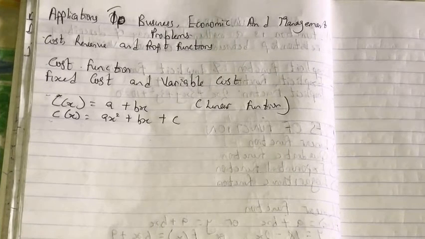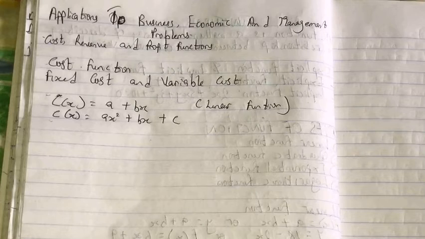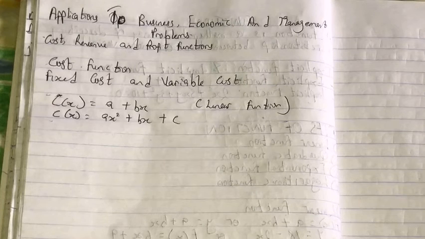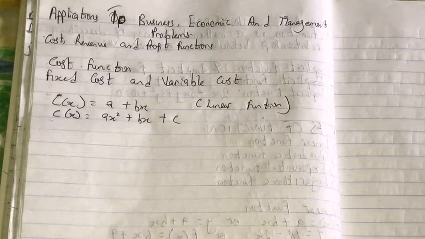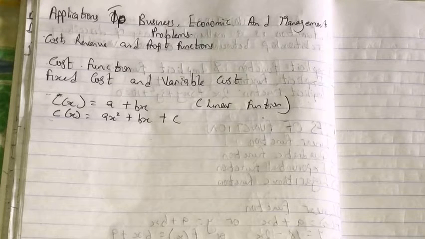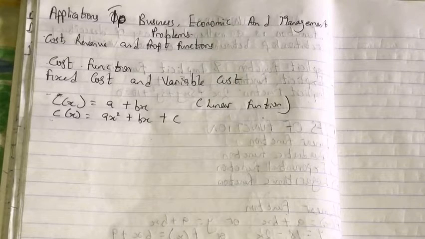Our fixed cost represents the capital cost. Then our variable cost is like our cost of materials, labor, utilities, etc. The fixed cost is always constant and it represents the setup cost, while the variable cost depends on the number of units produced or purchased.